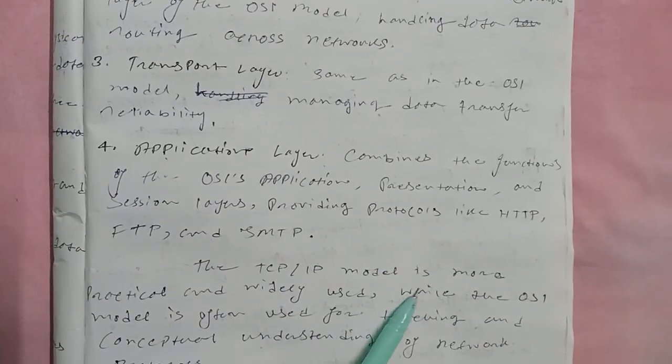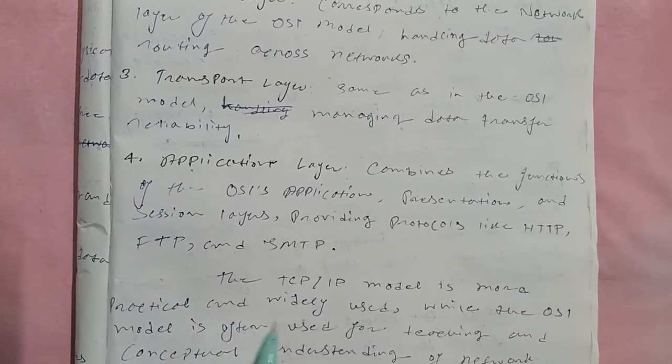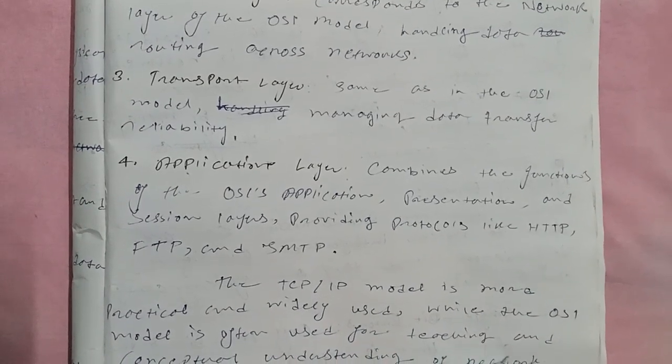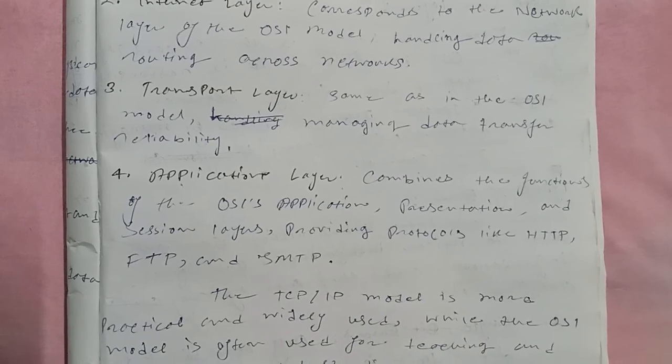The TCP/IP model is more practical and widely used, while the OSI model is often used for teaching and conceptual understanding of network protocols.